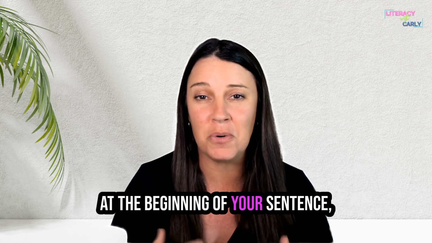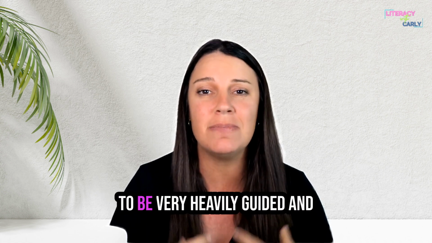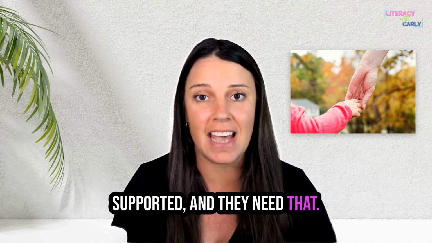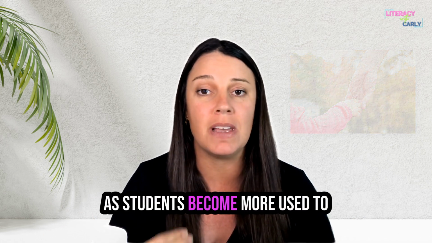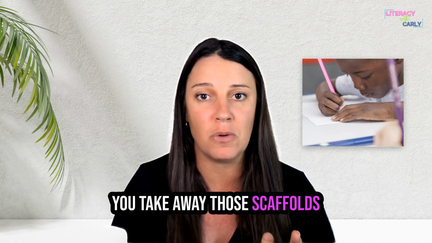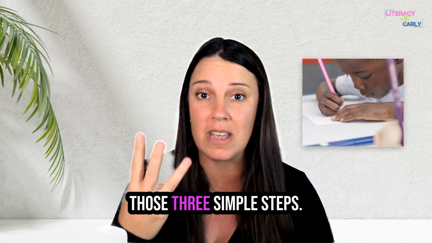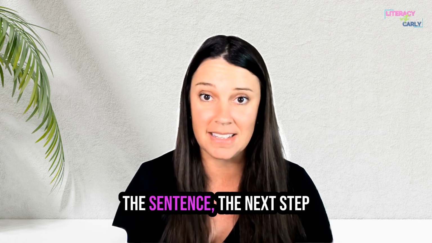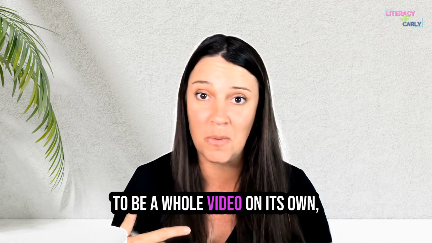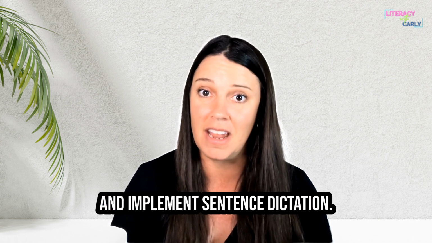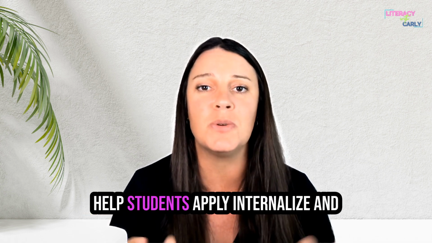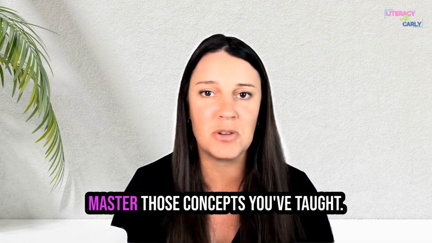At the beginning of your sentence dictation journey, it's going to be very heavily guided and supported, and they need that, so it's okay. As students become more used to the routine and more independent, you take away those scaffolds and you get to where it's just those 3 simple steps. After they're done writing the sentence, the next step is the checking procedure. Now, that's actually going to have to be a whole video on its own. But for now, just get out there and implement sentence dictation. This is a powerful tool that will help students apply, internalize, and master those concepts you've taught.